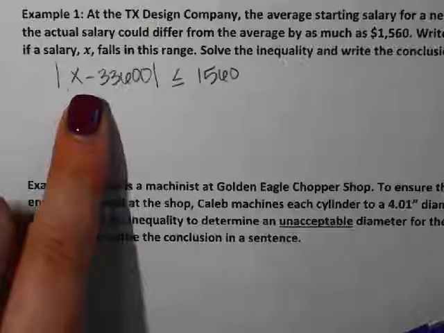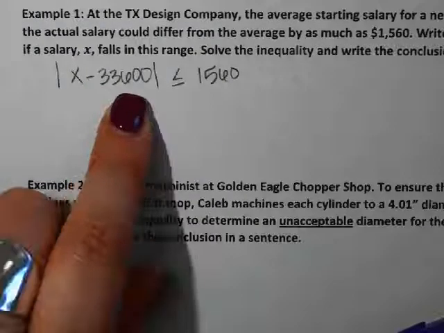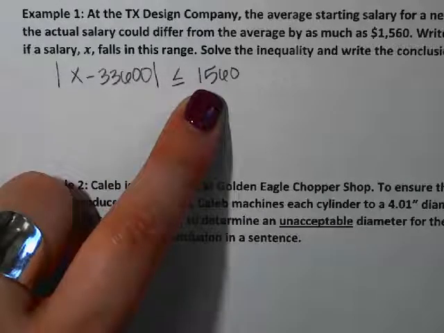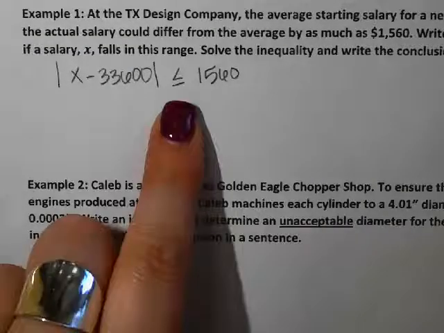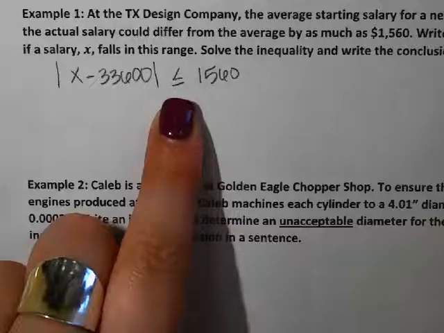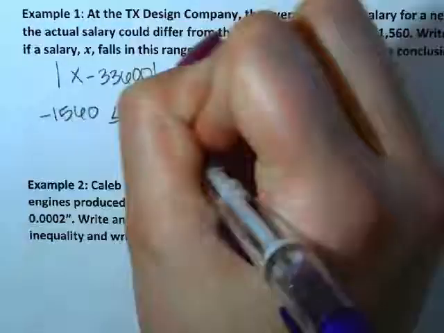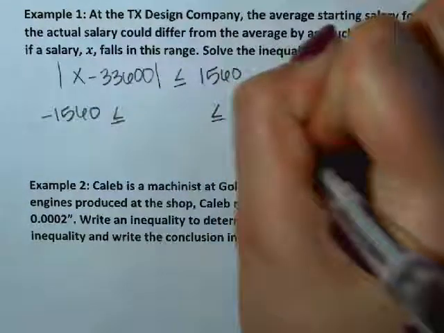So the difference between the salary you actually earn and the average salary is going to be, at the most, $1,560. Okay. So now if we think about this, how do we solve the inequality? This is less than, so we're going to say it's between negative 1,560 and positive 1,560.